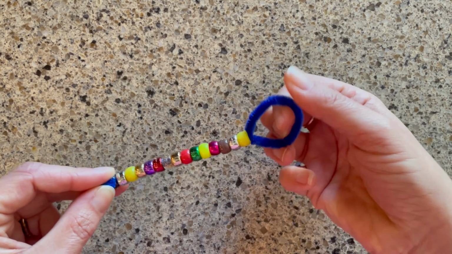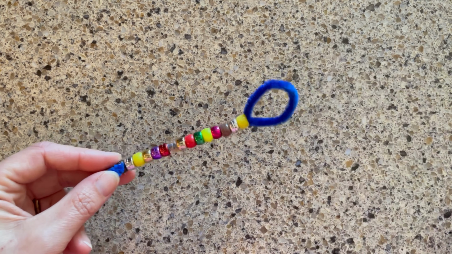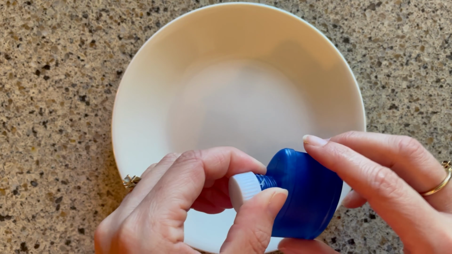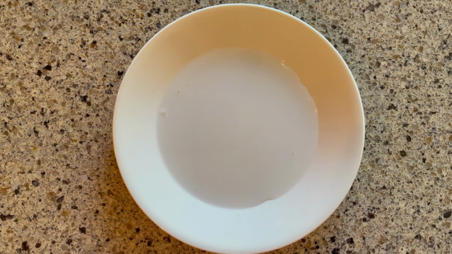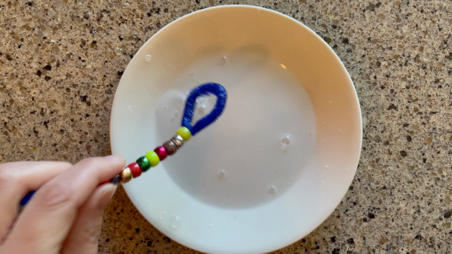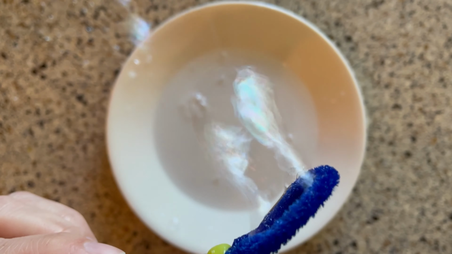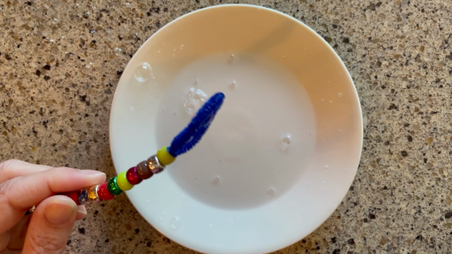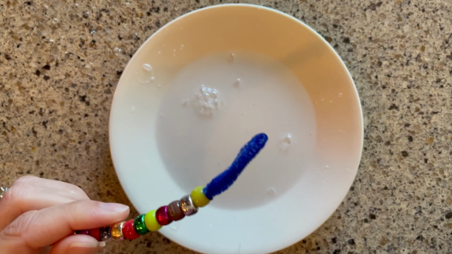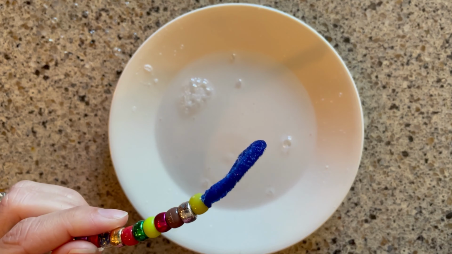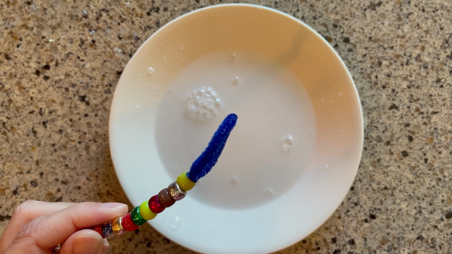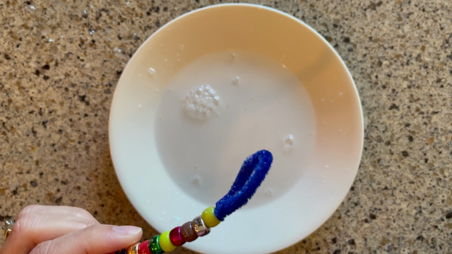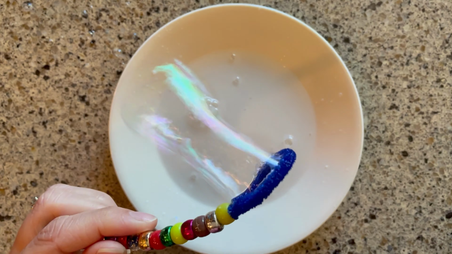Here's my finished bubble wand. Let's give it a try. Pour your bubble solution into a shallow dish and dip your wand into the bubbles. My bubble wand works great. If you make one of these, could you show me a picture of it in the comments? I'd love to see how yours turned out.